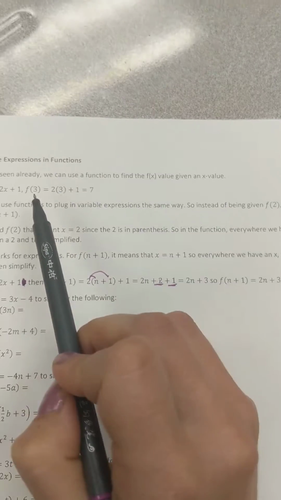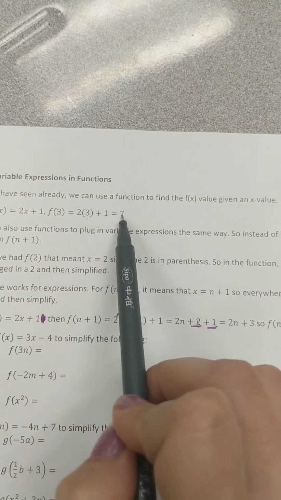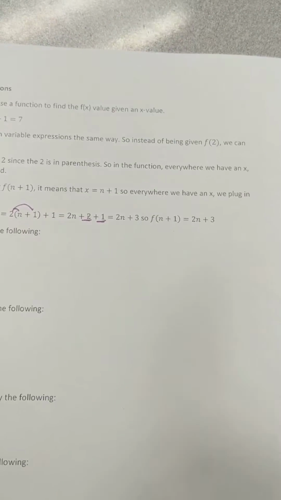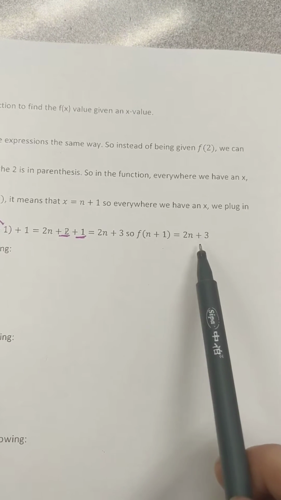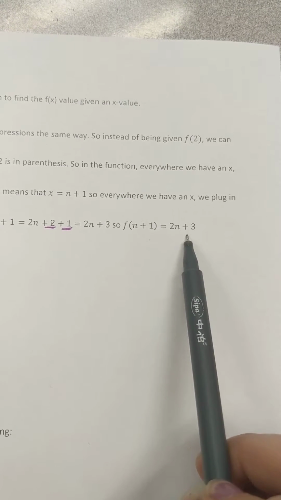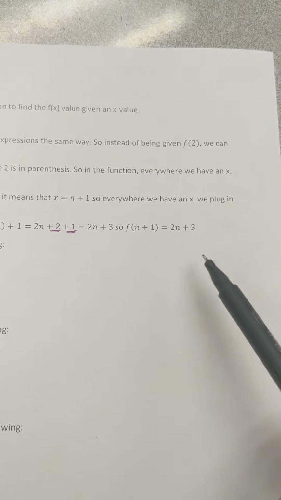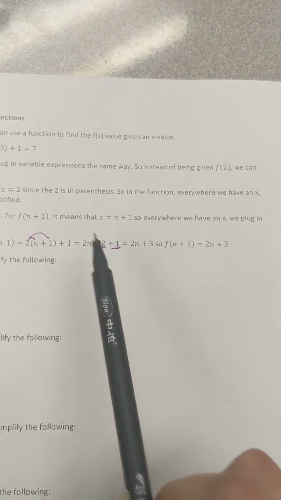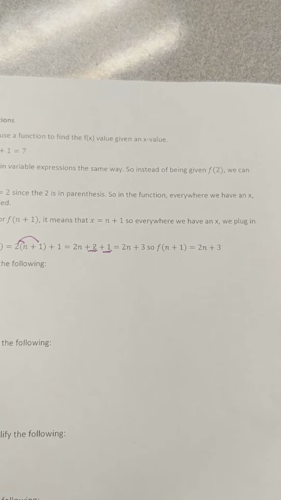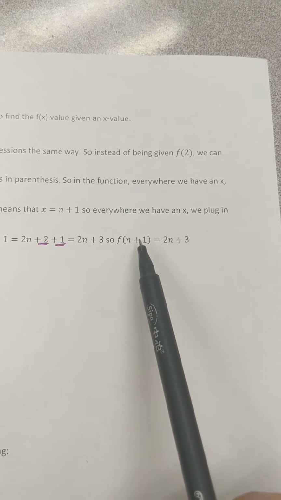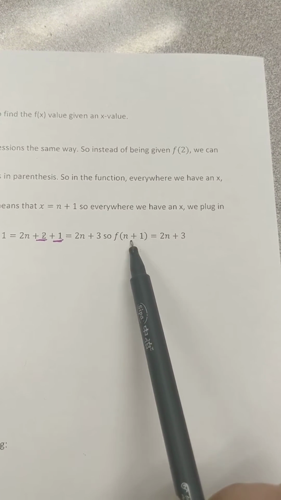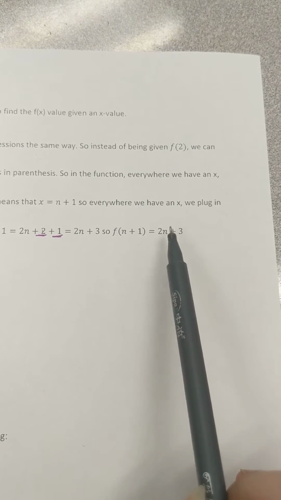So remember, value input, value output. But expression input, expression output. The only time you won't get an expression is if maybe somehow your variables canceled each other out whenever you could combine like terms. But for the most part, if you have variables in your parentheses for your input, you should have variables in your output.